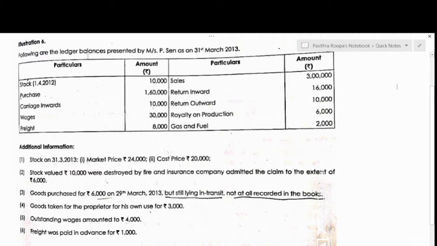Following are the ledger balances presented by Messrs. P. Sen as on 31st March 2013. Stock 1/4/2012 10,000, purchase 1,60,000, carriage inwards 10,000, wages 30,000, freight 8,000, sales 3 lakh, return inward 16,000, return outward 10,000, royalty on production 6,000, gas and fuel 2,000.